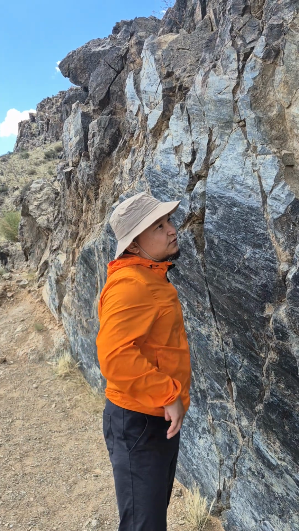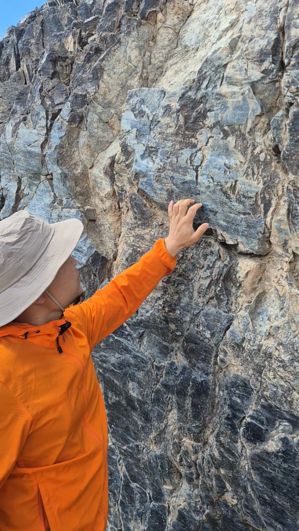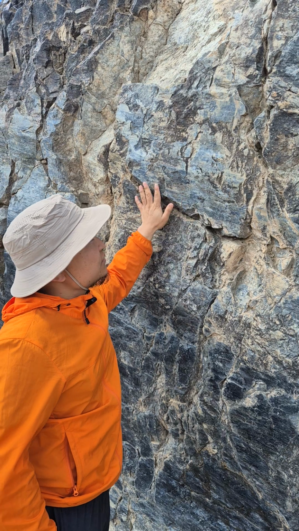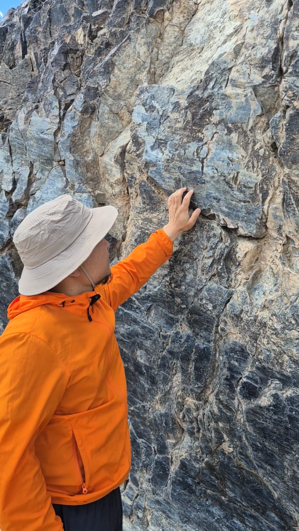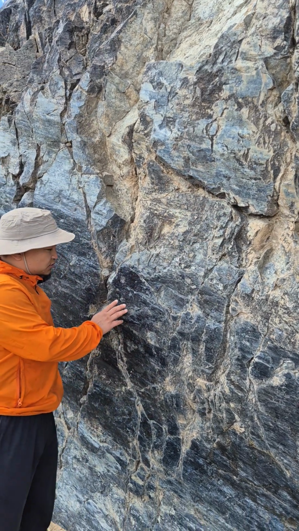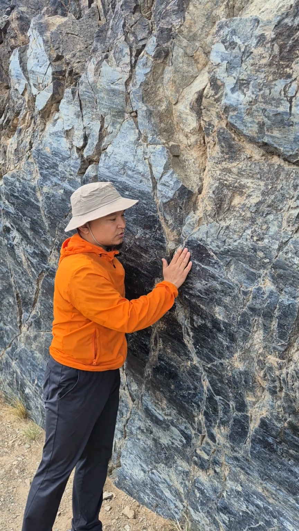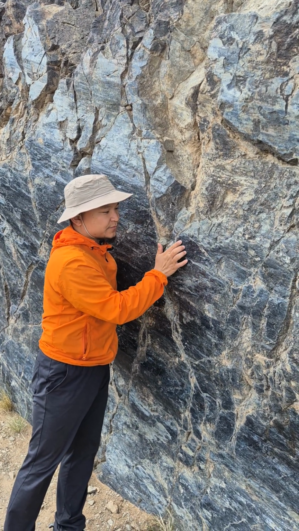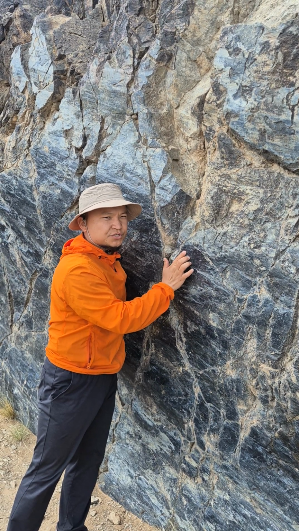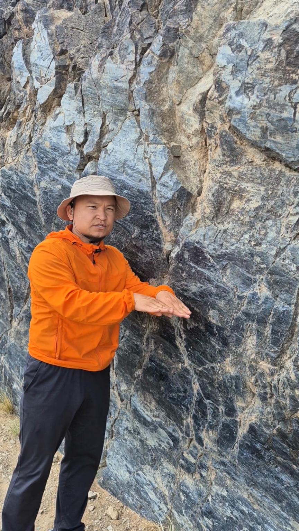Okay, so first of all, as you can see here, you would see this lineation. This is called slickenside. The entire plane is called slickenside, and these linear features are called slickenlines. If you run your fingers along these slickenlines back and forth, you can determine the sense of shear, which is the direction of the displacement.